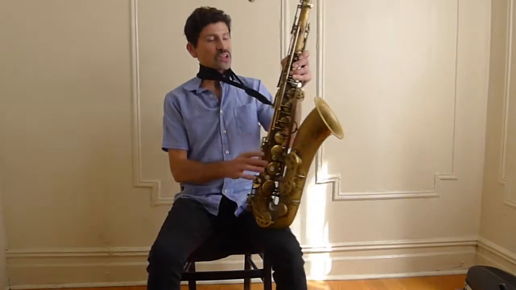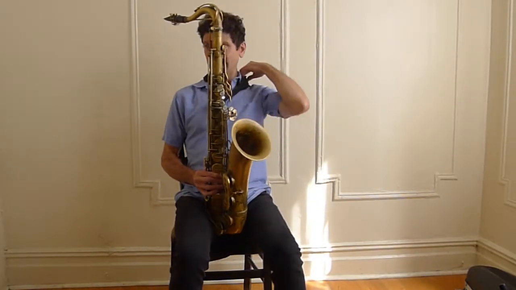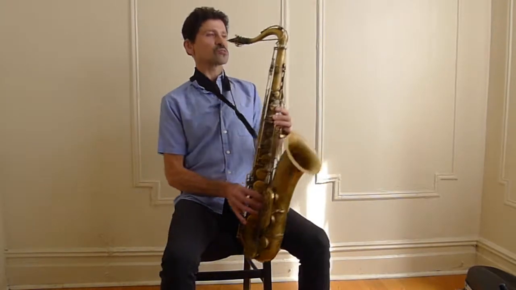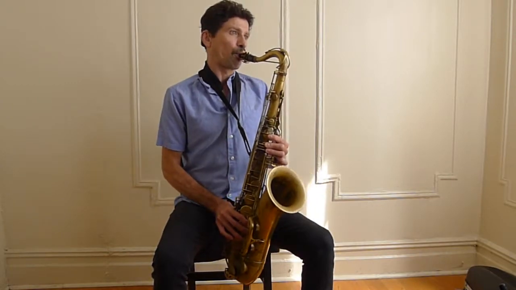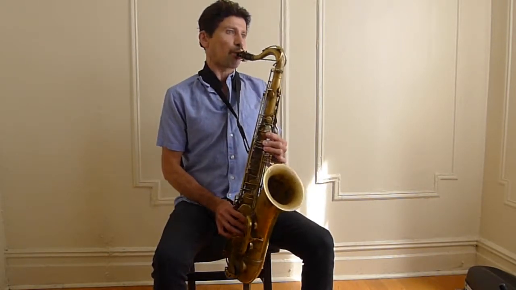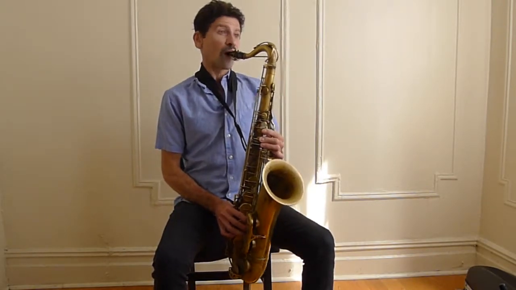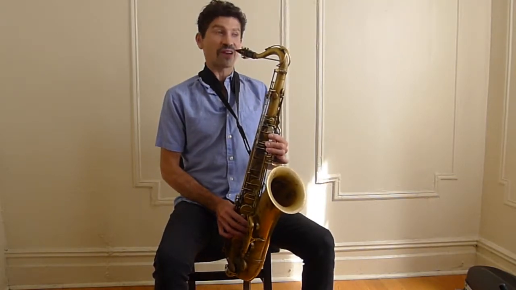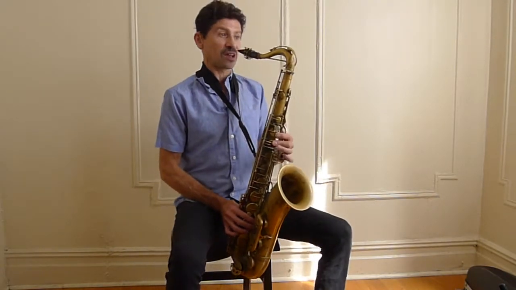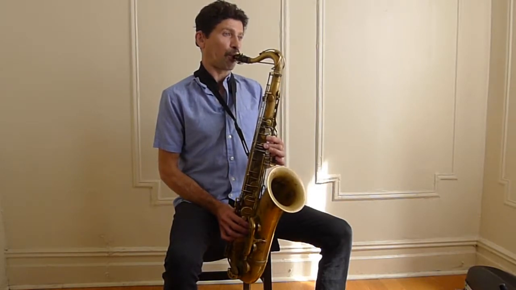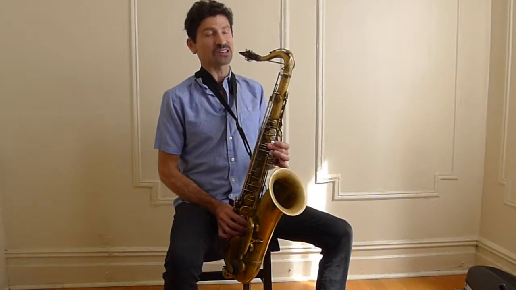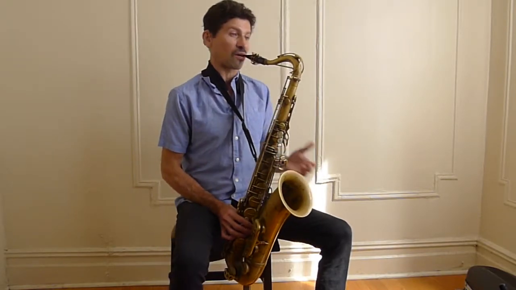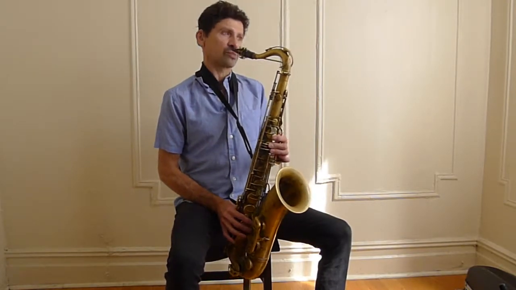What this means is if we're playing a C scale, we start on low C, then D is the second note, E is the third note, F is the fourth, G is the fifth, A is the sixth, B is the seventh, and then C is the octave. So here's the C major scale.